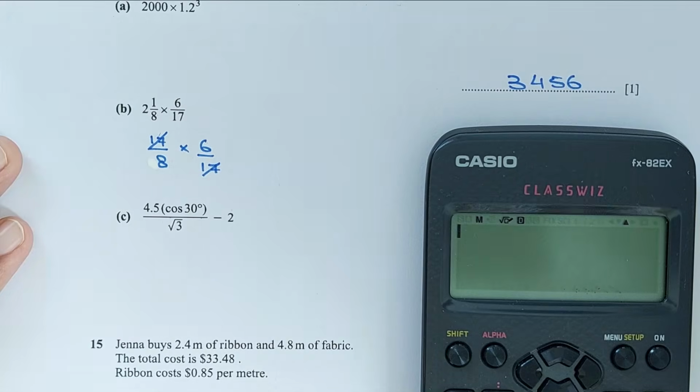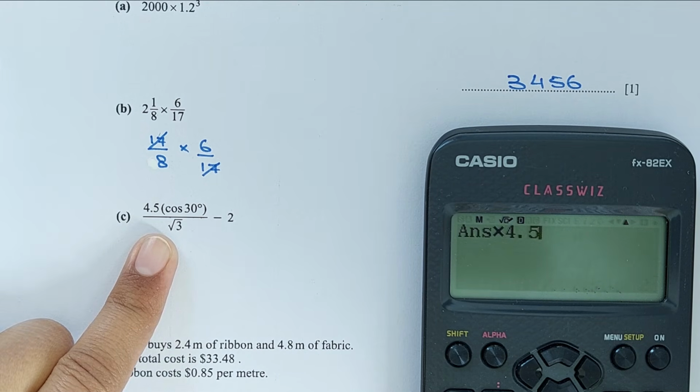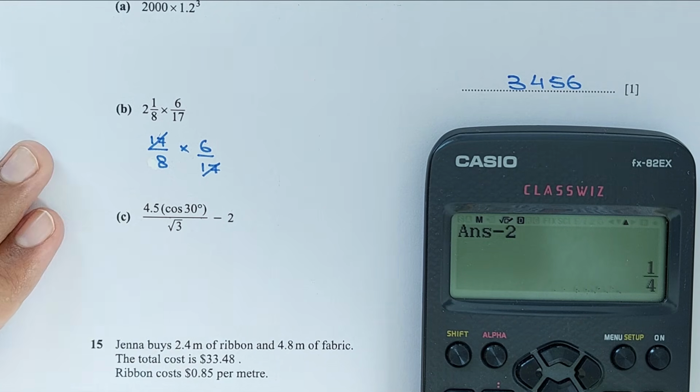Now for part C, cos 30 degrees times 4.5 divided by square root of 3 minus 2 is 1 by 4.